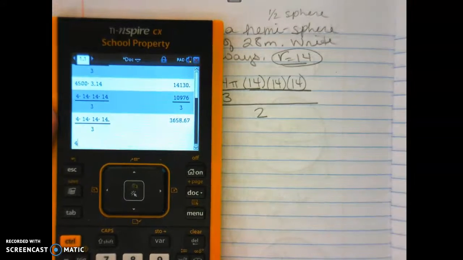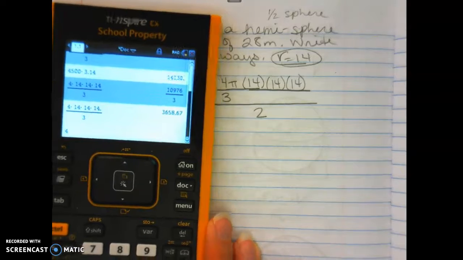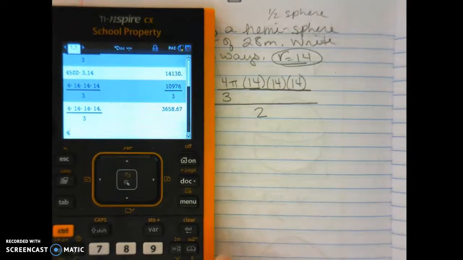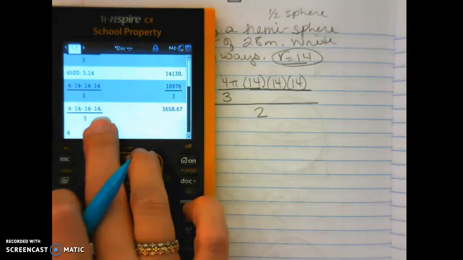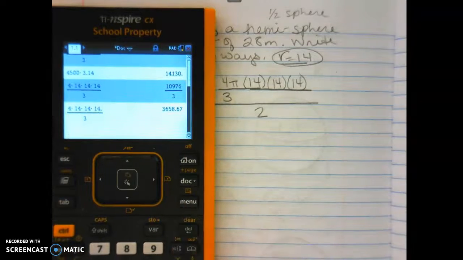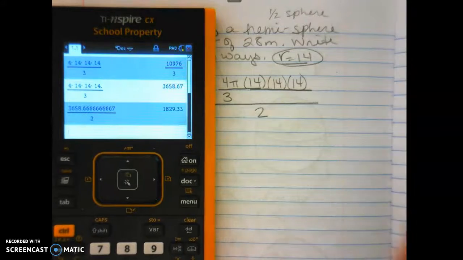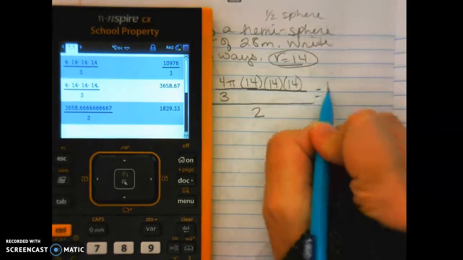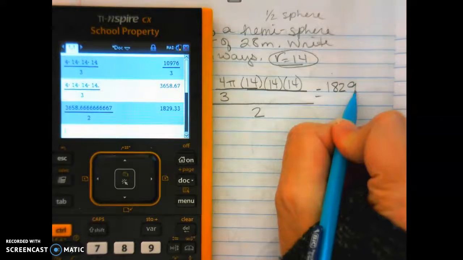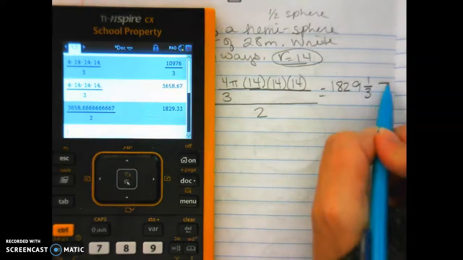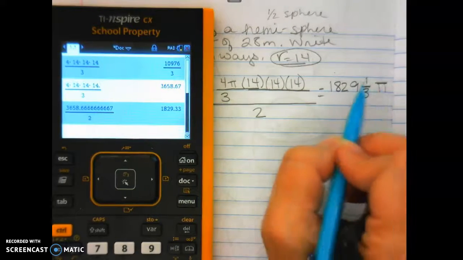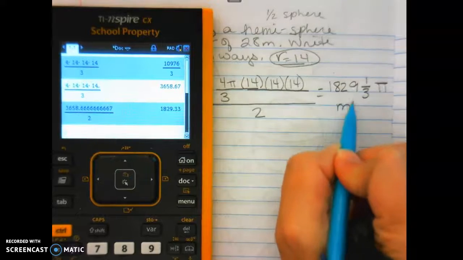All right, so 4, and I already did it up here, but that's okay. We're going to do it anyway. 4 times 14, 14, 14 divided by 3. And if you still have it in your calculator, you can just hit divide by 2. 1829, and 0.3 repeating is 1/3 pi meters cubed.